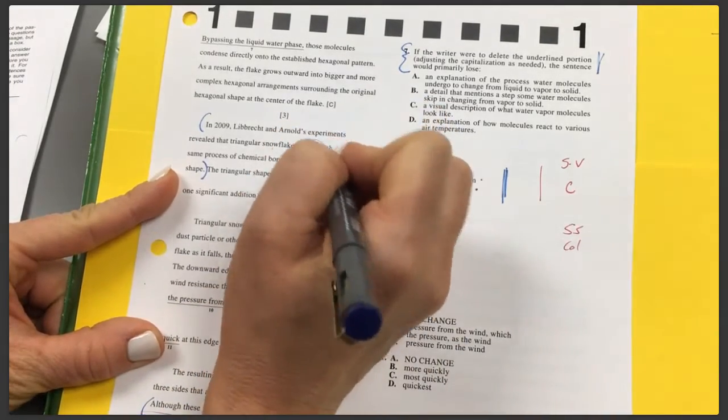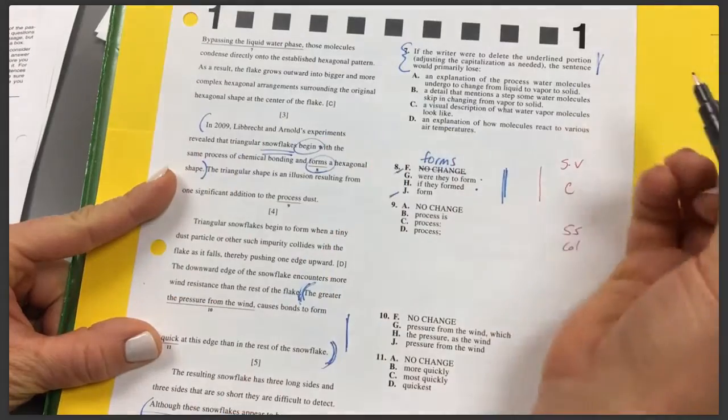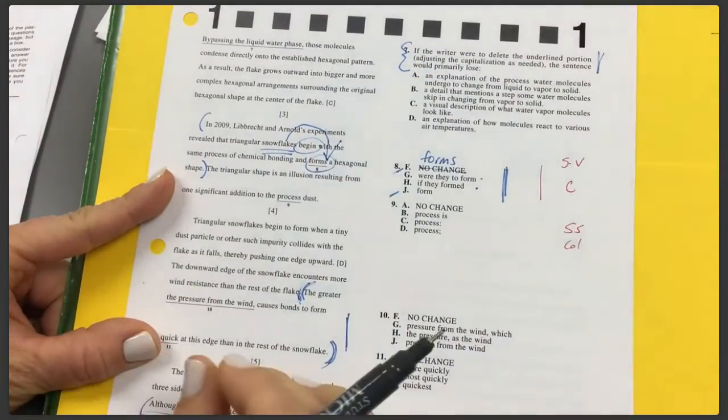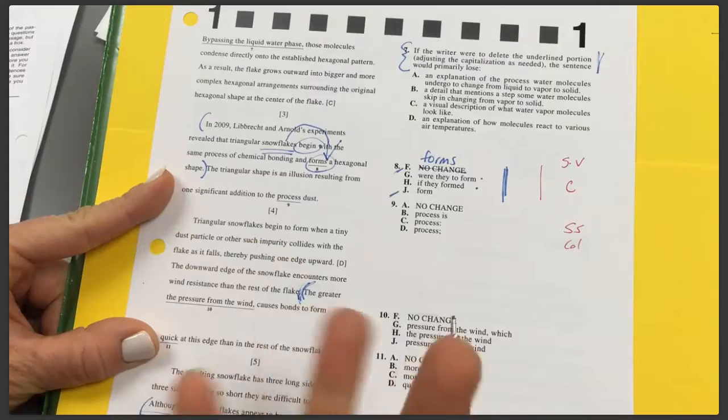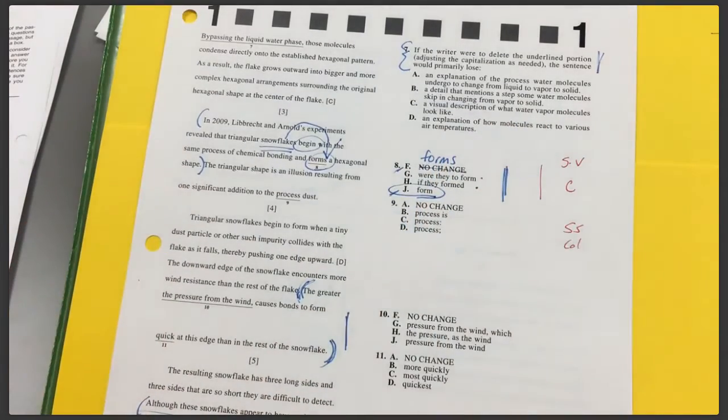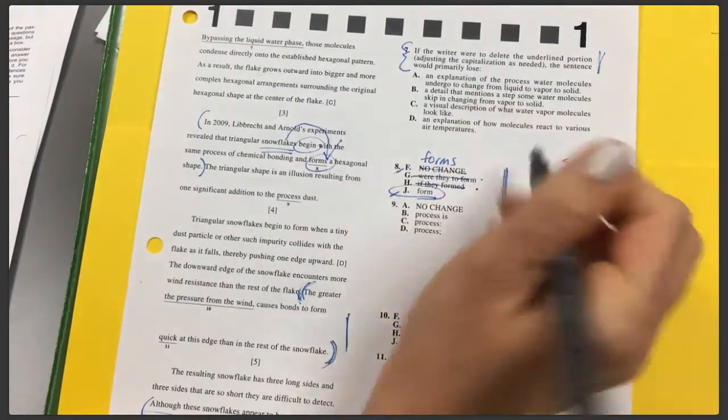So begin and forms. What's doing the forming is the snowflakes. Snowflakes is plural. Do snowflakes forms or do snowflakes form? In that case, the answer becomes pretty clear at that point. We've got a nice short one that works. We're not going to add these extra words because they're not necessary.